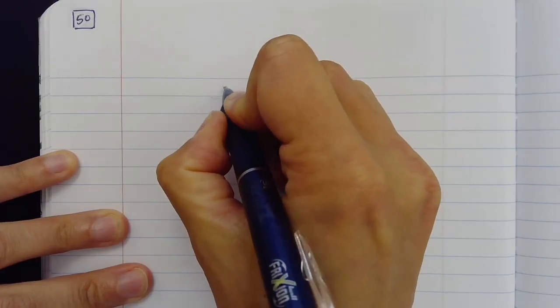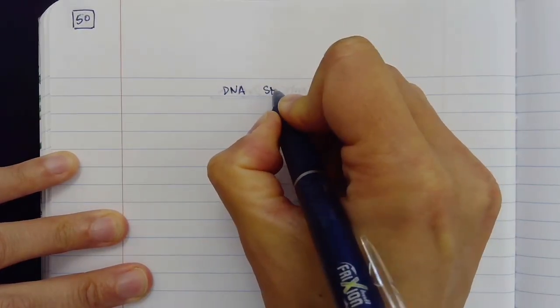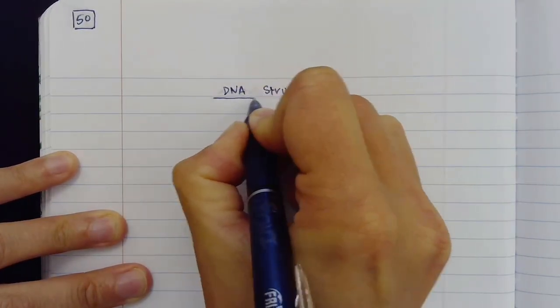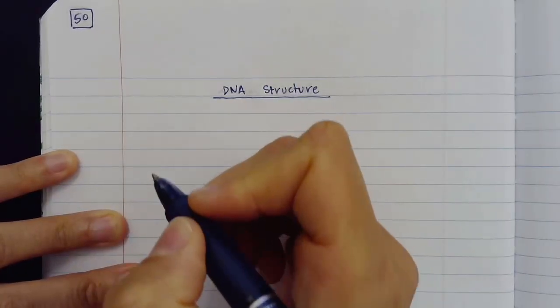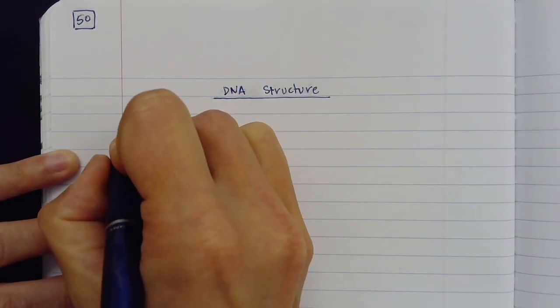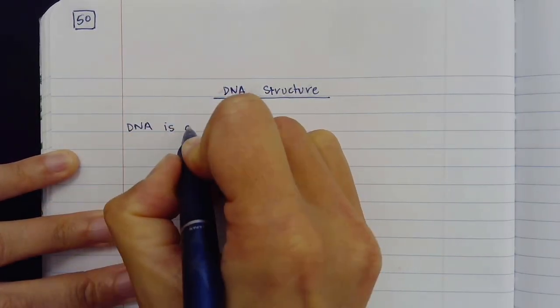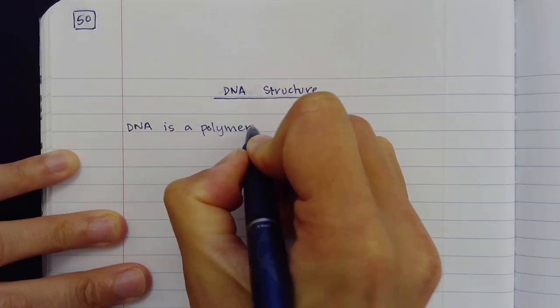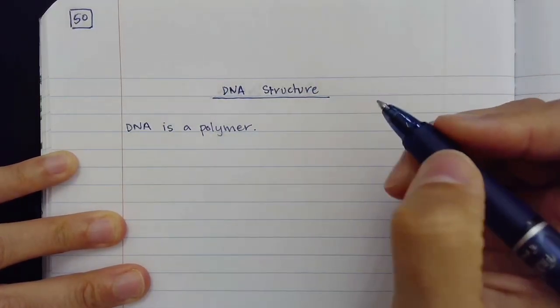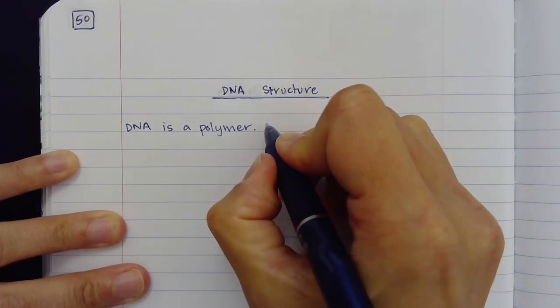Today we are talking in great detail about the structure of DNA. And the first thing to note about DNA is that DNA is a polymer. This means that it is made out of monomers, and the monomers of DNA are nucleotides.